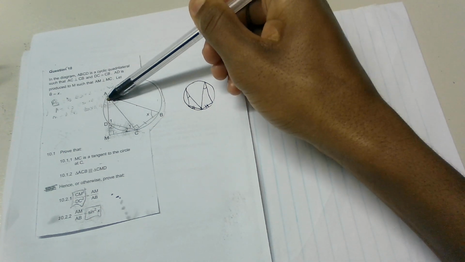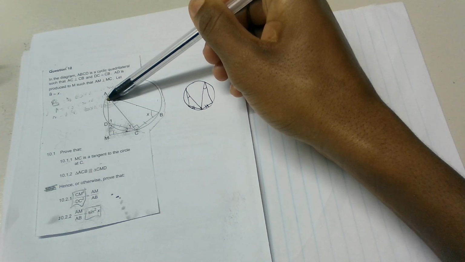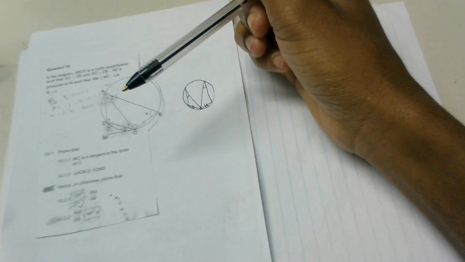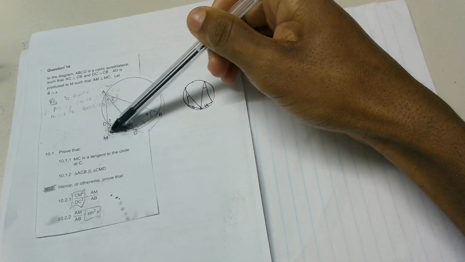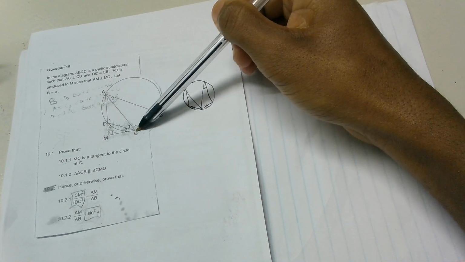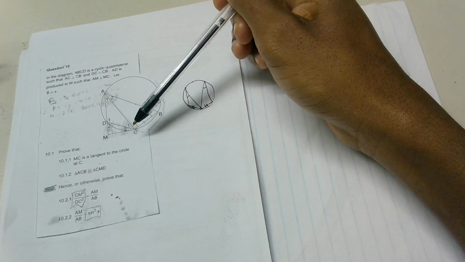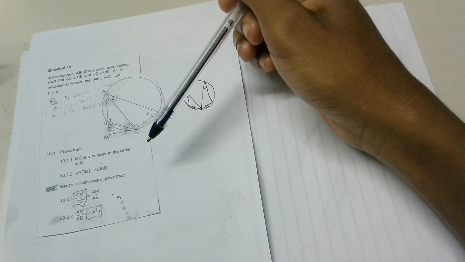So if this one is equal to this one, what does that tell me? It doesn't tell me anything yet. Okay, so let's keep going. But it can tell me something, because now I have this one, which is equal to this one, and then this one is equal to this one. So this triangle over here is equal to this triangle, because if you take a look, this one and this one are equal. This one and this one are equal.